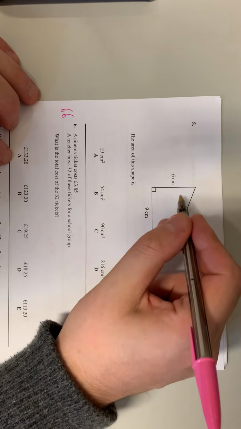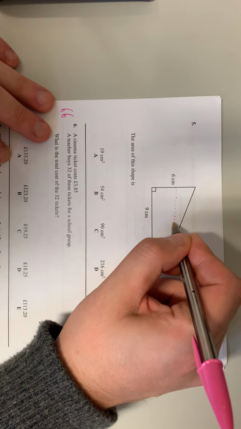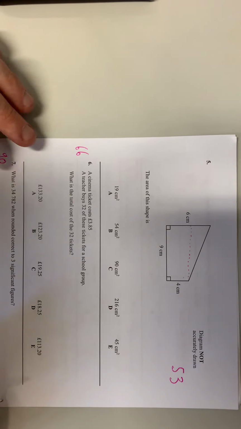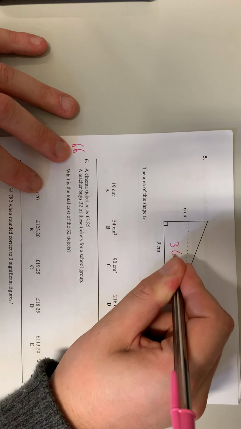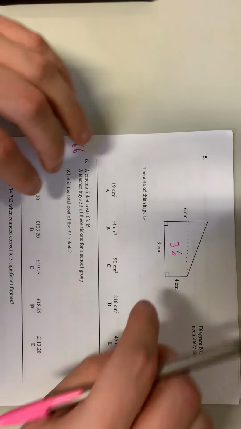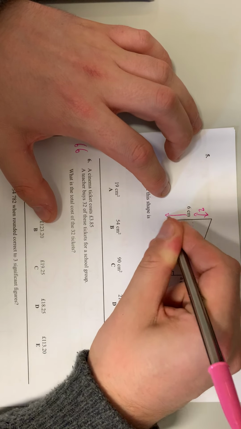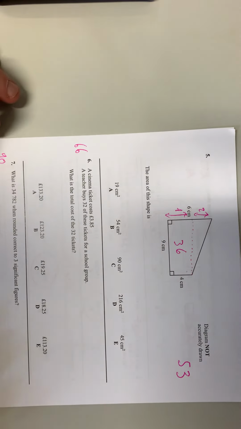Question 5. Even though it's a trapezium, it makes more sense for me to split this into a rectangle and a triangle, just for ease of access. So this rectangle is going to be 36 because it's 9 times by 4. If that is 4 and that is 6, then that must be 2. Because obviously 4 add 2 is going to get you back to 6.